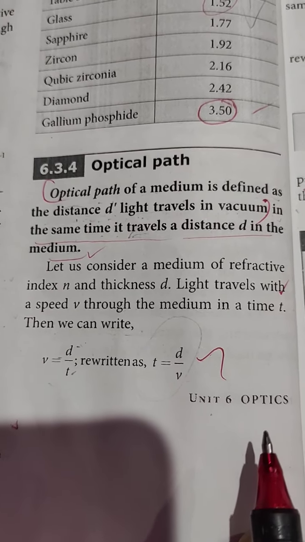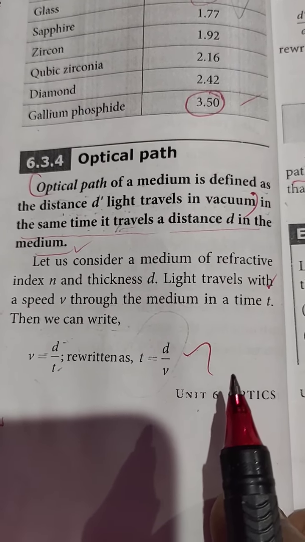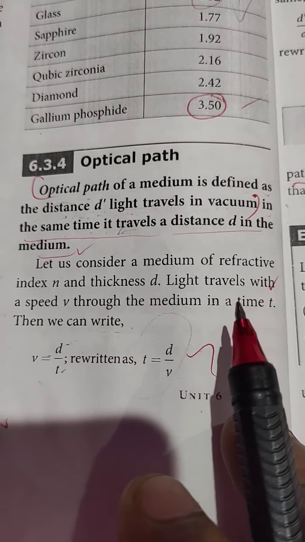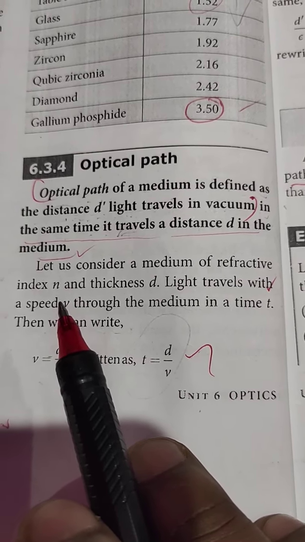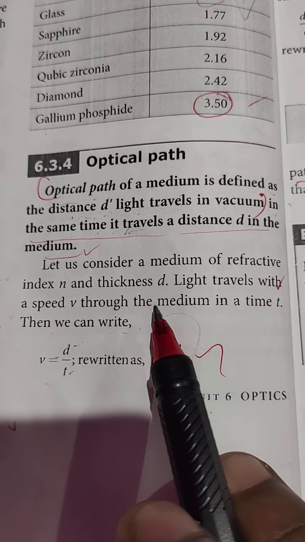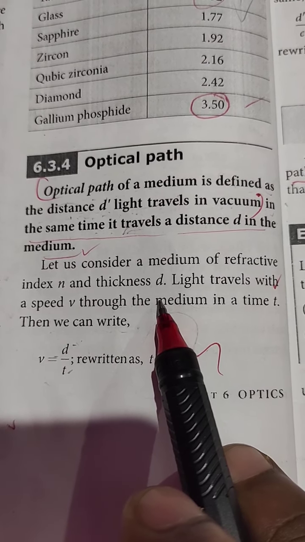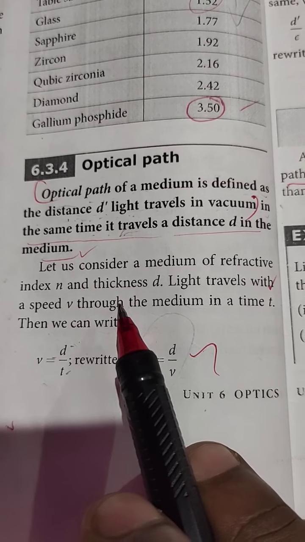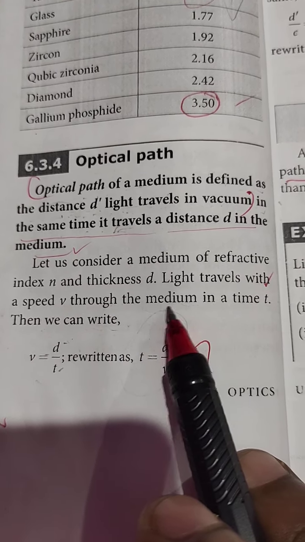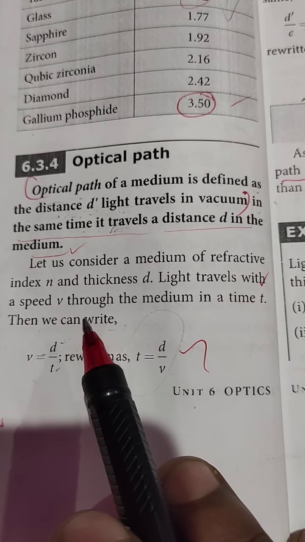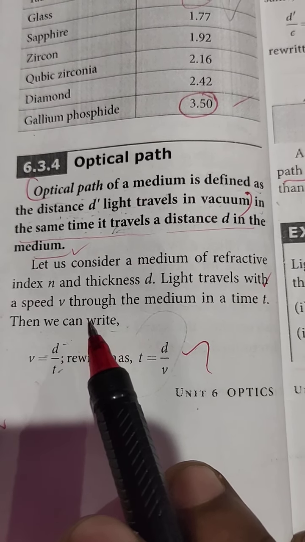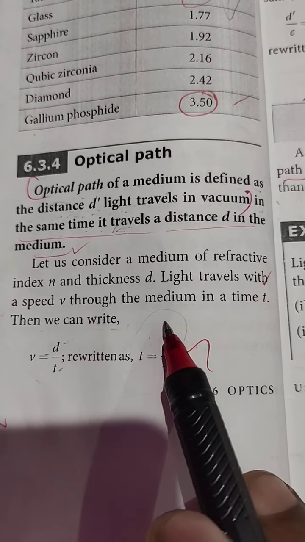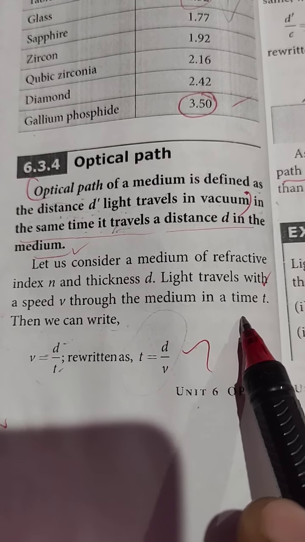So here, consider a medium of refractive index n. So n represents refractive index, d represents thickness, and v represents the velocity of light travelling within the medium at any instant of time t.